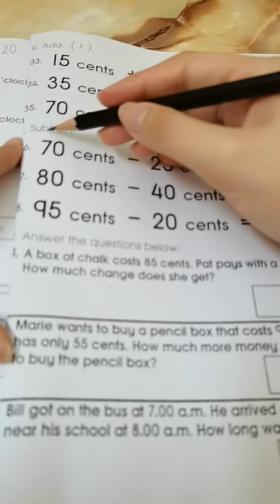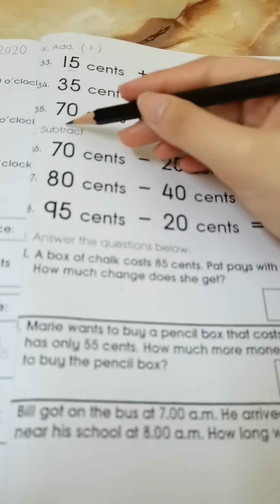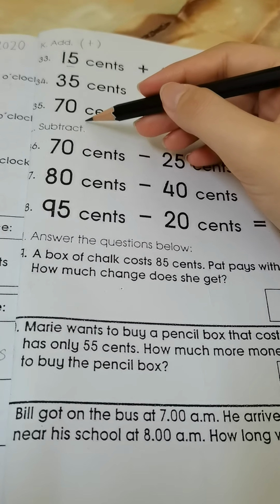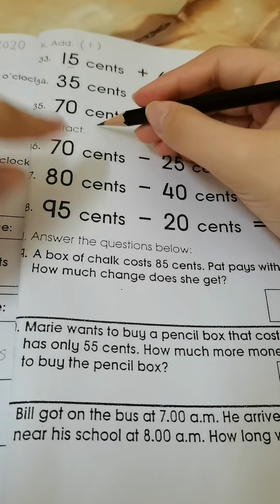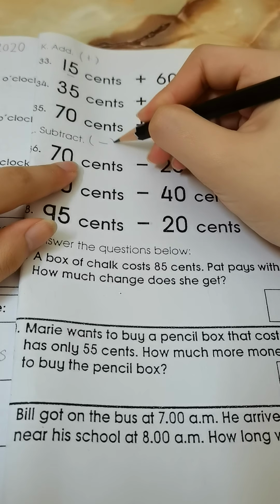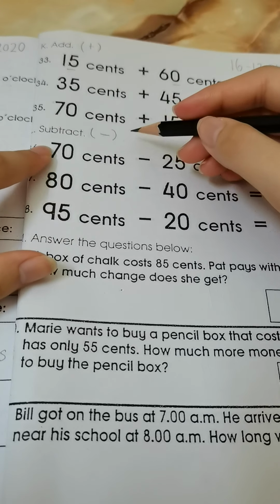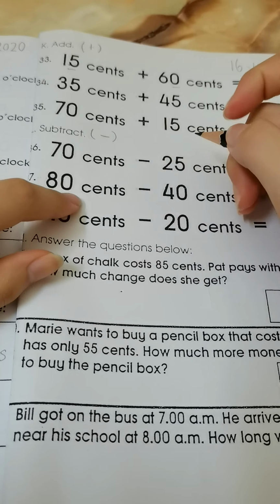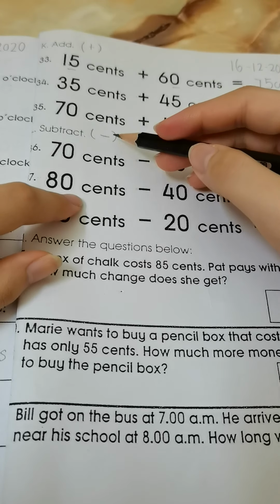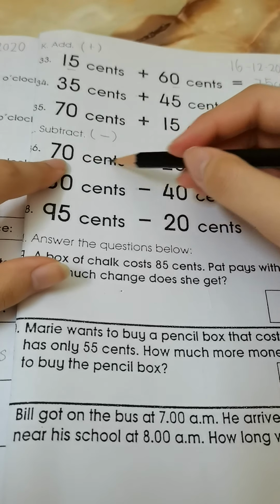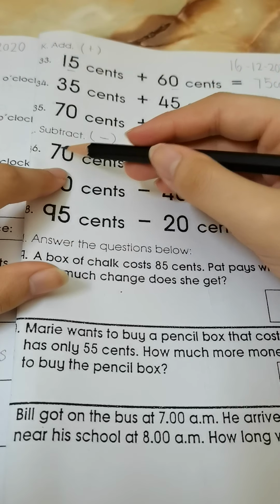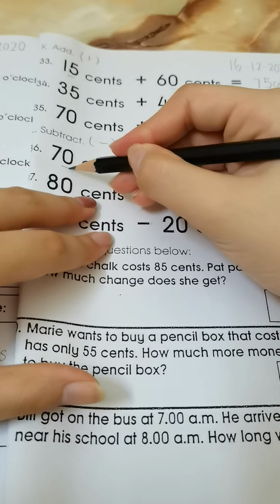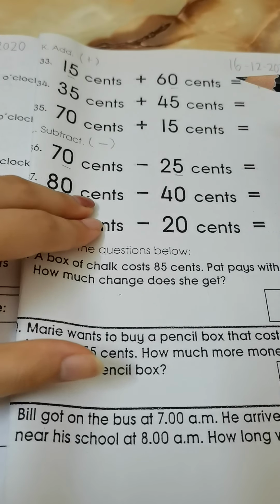And now we're going to do the subtract. Subtract. Subtract is minus. Minus, the symbol looks like this. So when you see the symbol is subtract, is minus, you just show the total. You just show my sweet. So now we are going to do the first question here. 70 cents minus 25 cents equal. First we have to underline the ones, and now we are going to count the ones first.